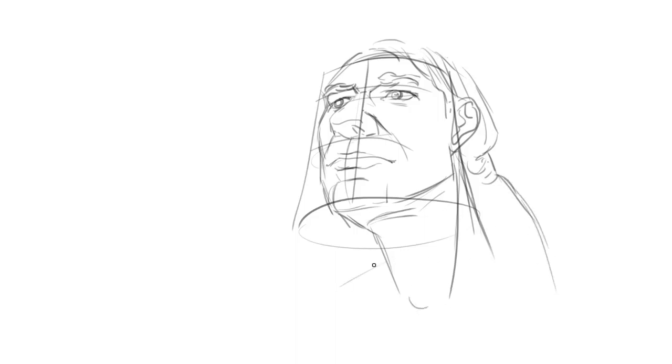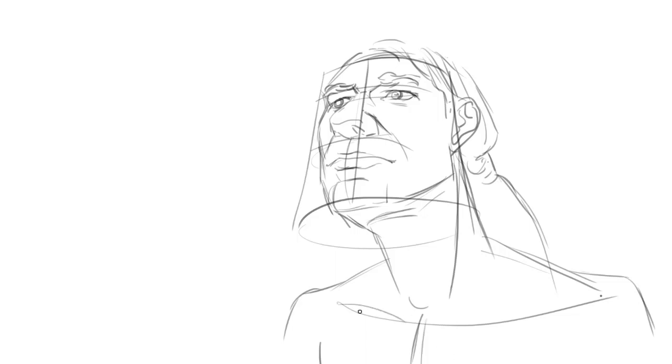I can add some trapezes here, the center line of the body, some wide shoulders. Clavicles should be around there. Don't want to put too much detail in his body. I want to keep the focus on the head, of course. Little hair coming along the side of his face, looking nice.